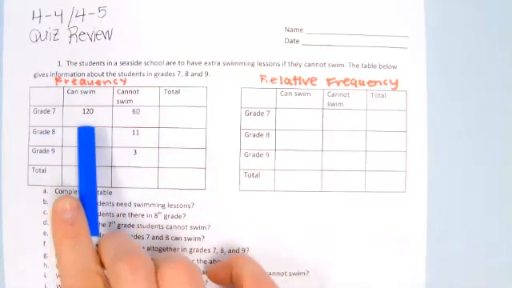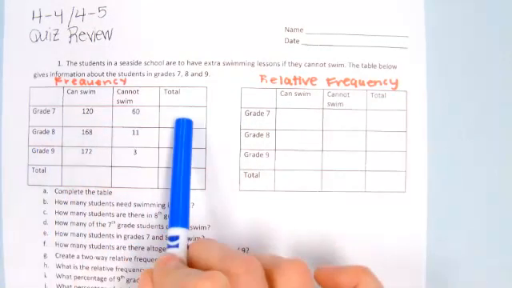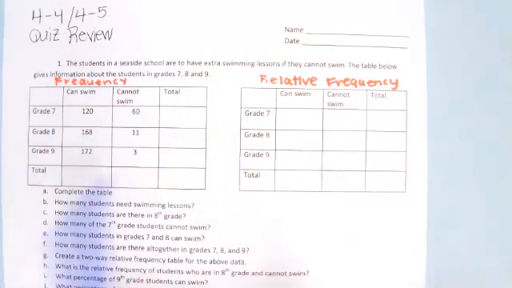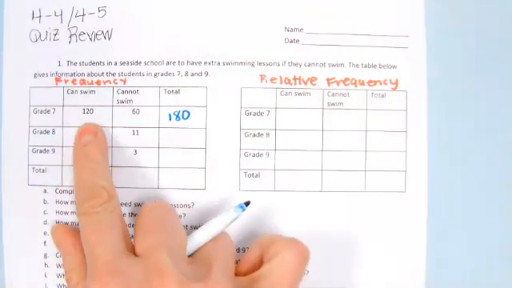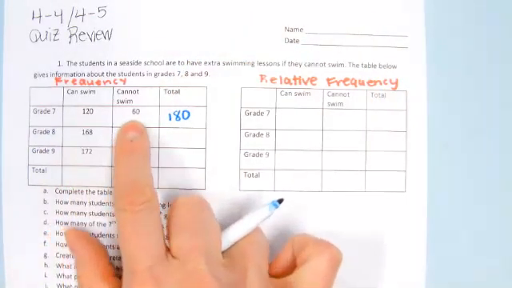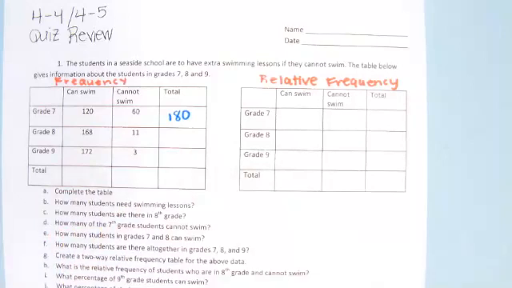Raise your hand if you can give me the total number of 7th grade students. Crystal, go. 180, good. To get the total, we just add 120 plus 60 equals 180. Someone else give me the total for 8th grade.